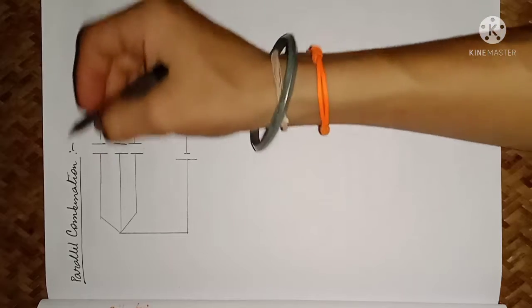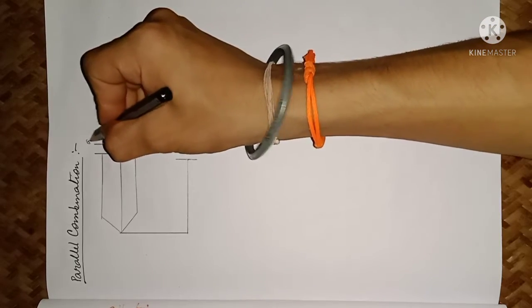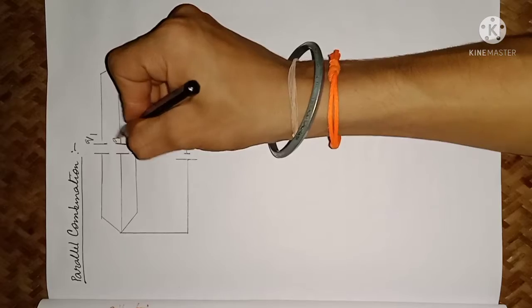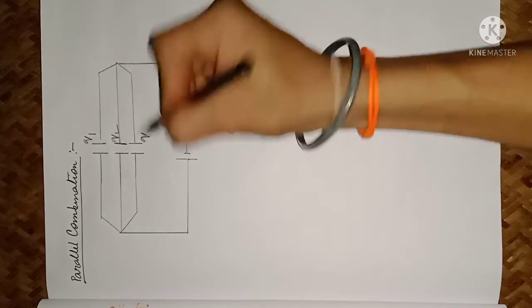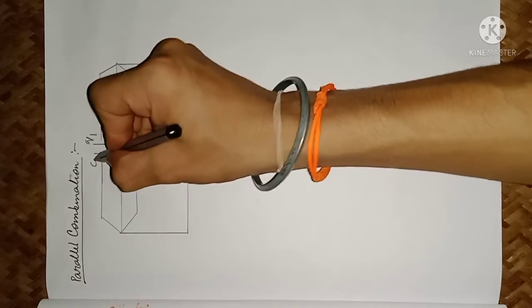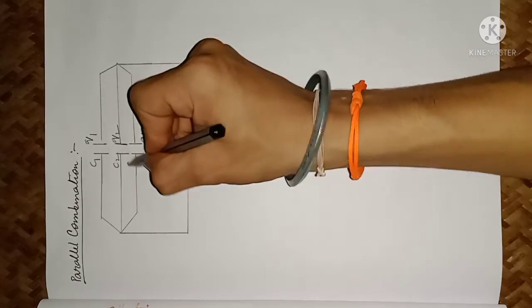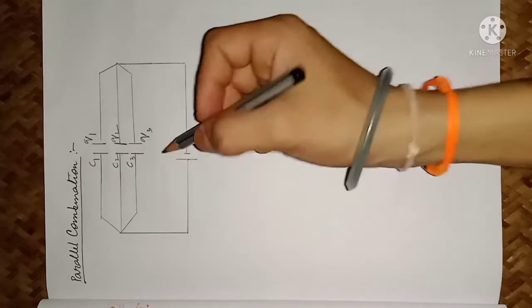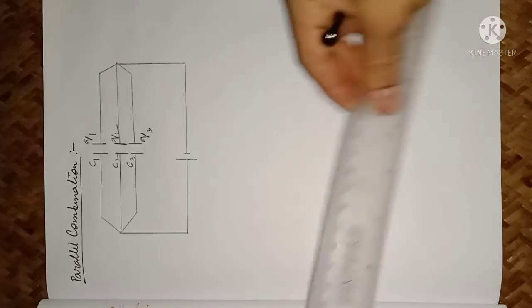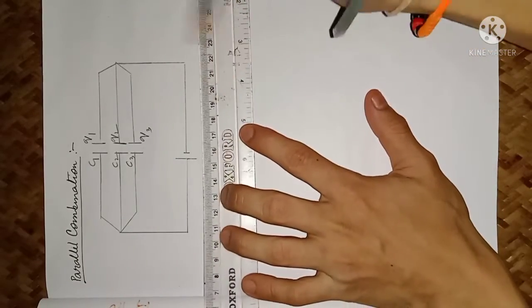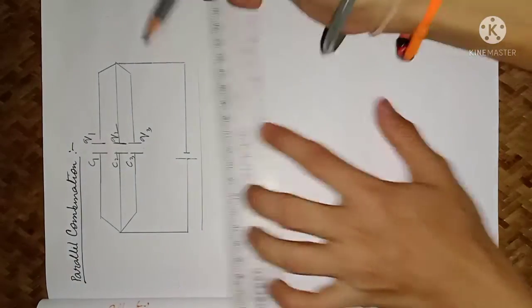So let us name them. Suppose this is charge Q1, this is charge Q2, and this is charge Q3. And this one is capacitance C1, capacitance C2, and capacitance C3. Now the potential difference across the electric circuit will be V.